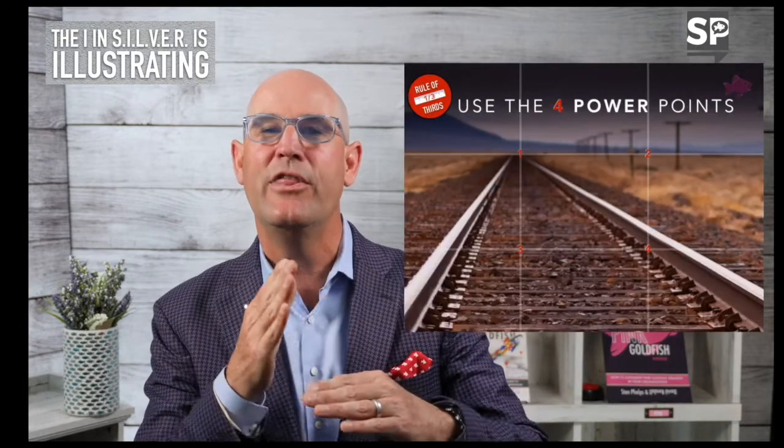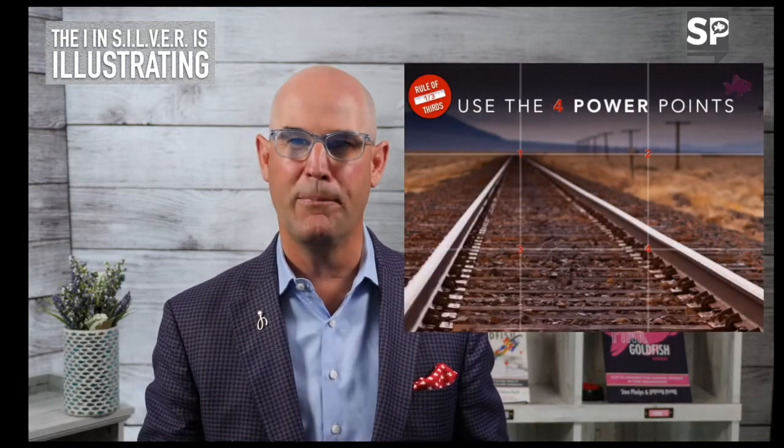Well, the concept comes from photography. It's commonly known as the rule of thirds, where the camera viewfinder is divided like a tic-tac-toe grid. You might see this when taking a picture on your smartphone. The grid creates 9 equally sized boxes, and the intersection points of the boxes, those are the 4 PowerPoints.